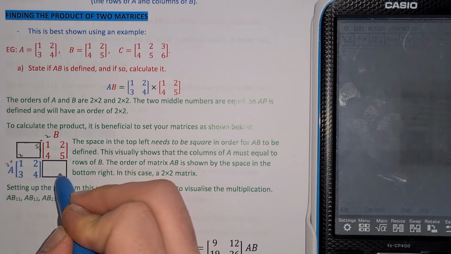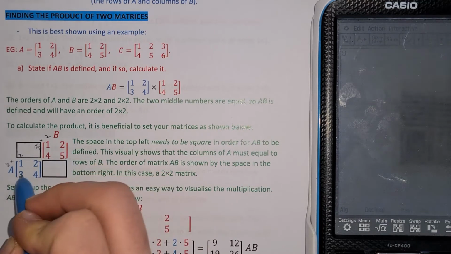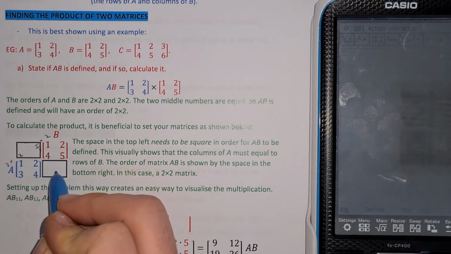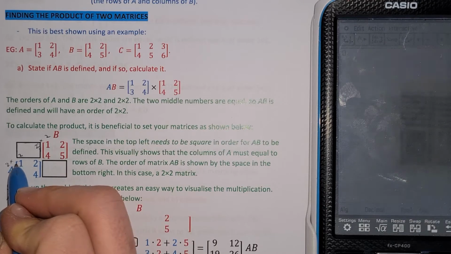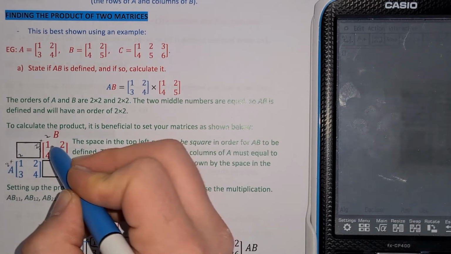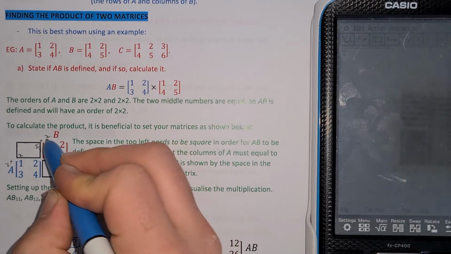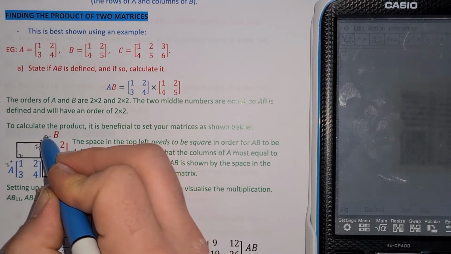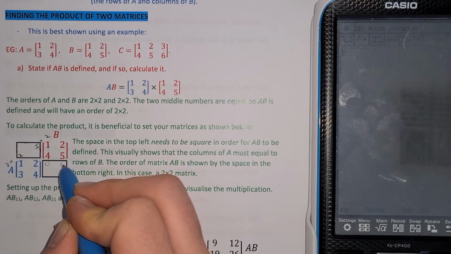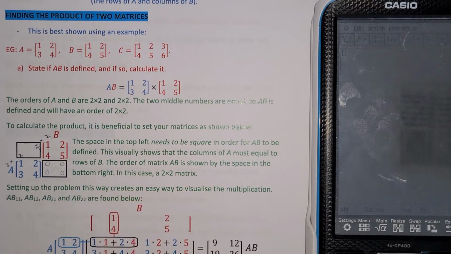The product itself, the order of AB, will be in this box here, like the intersection of A and B. And what that turns out to be is the same number of rows in A, so the first number, and the same number of columns in B, so the second number there. So the two outside numbers. So we're going to have 4 elements here in our AB.